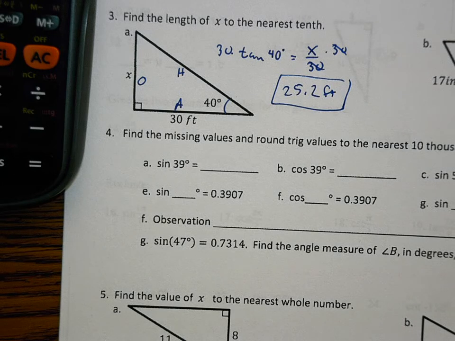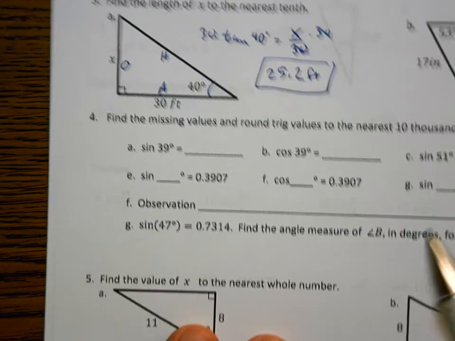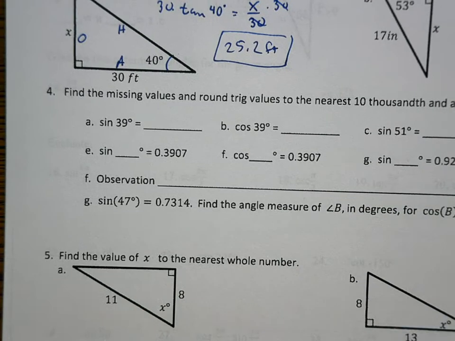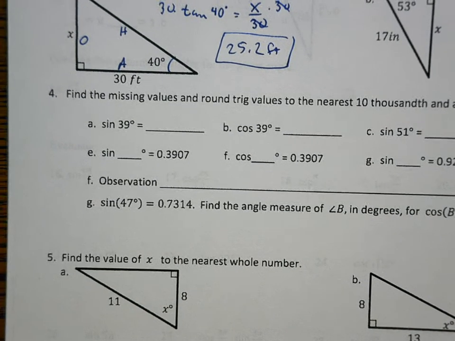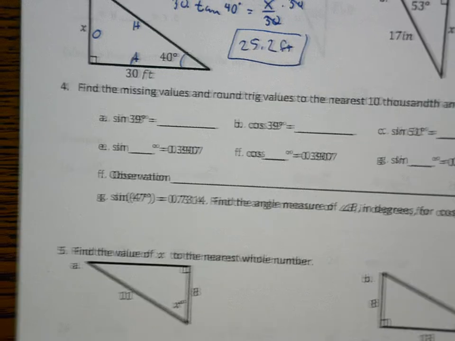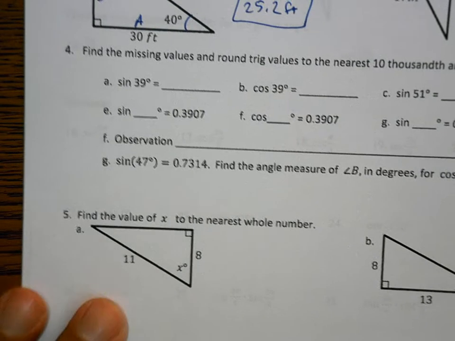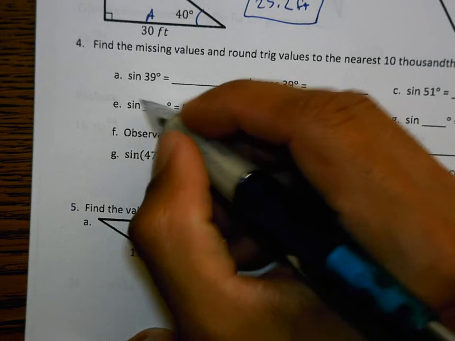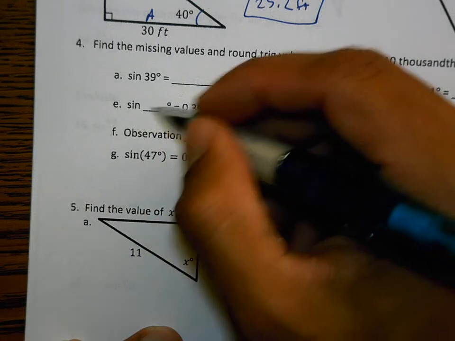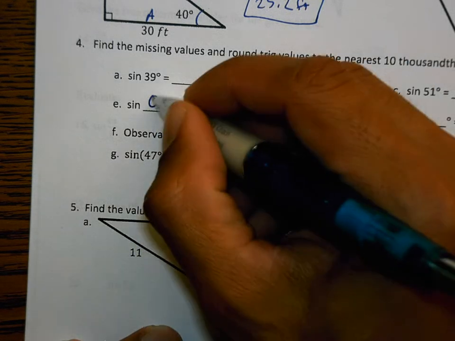You'll do somewhat the same thing. You might switch to a cosine, you might use a tangent, just depends. As a matter of fact, that's how you're going to do for A, B, C, and D. But when you get to E, you're going to have to do something that we haven't talked about. When you don't know what the angle is, let's call this a missing angle theta.